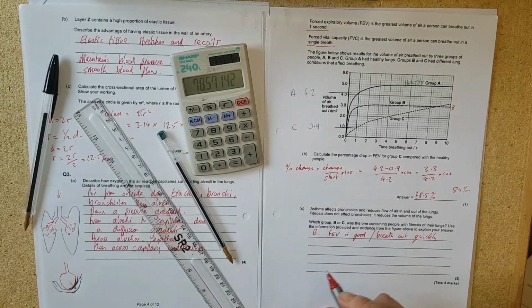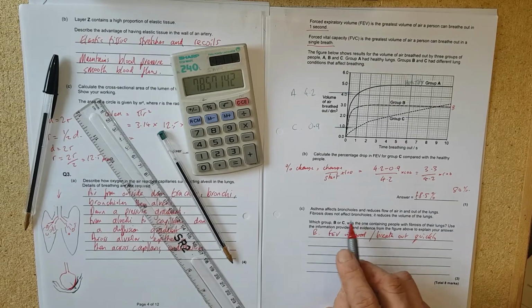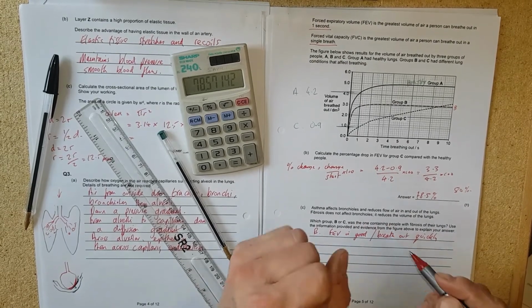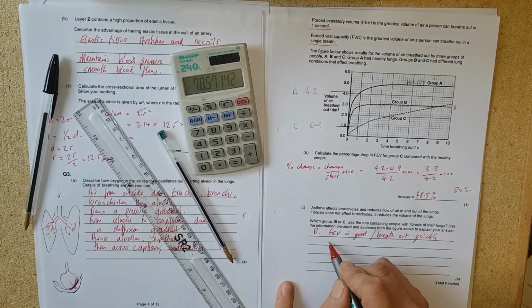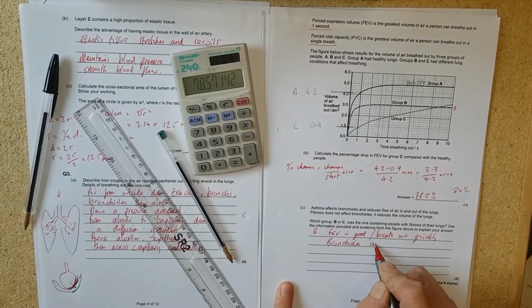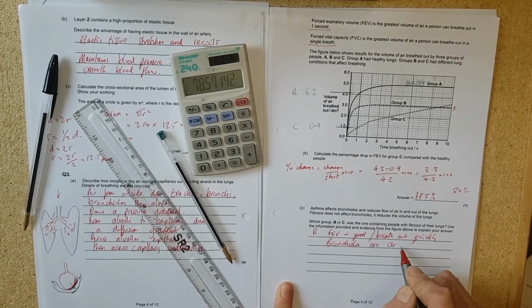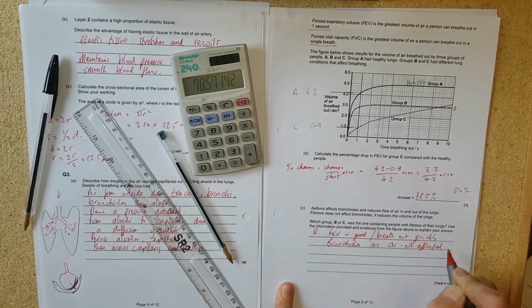From that we can say that their bronchioles are not affected. Their bronchioles are still wide, so bronchioles are okay, they're not affected.